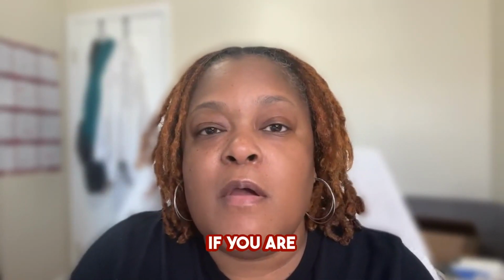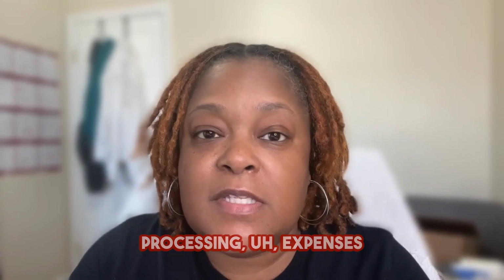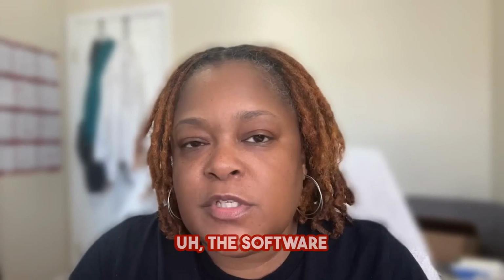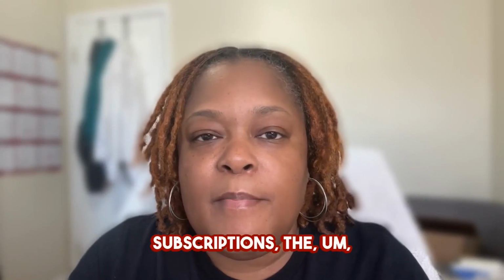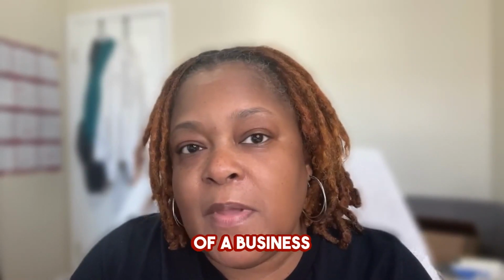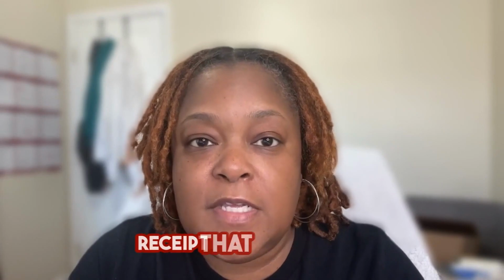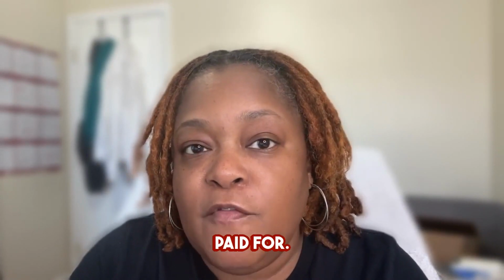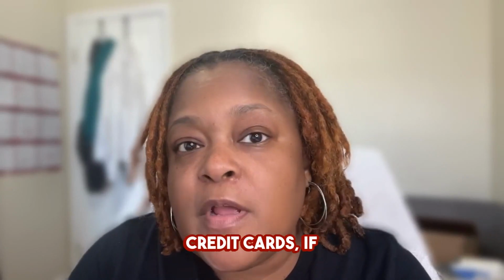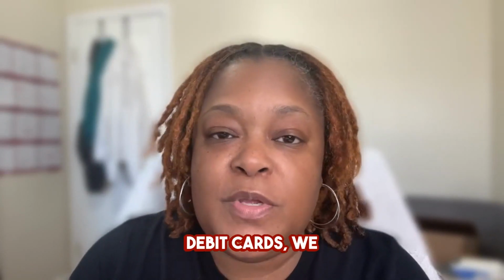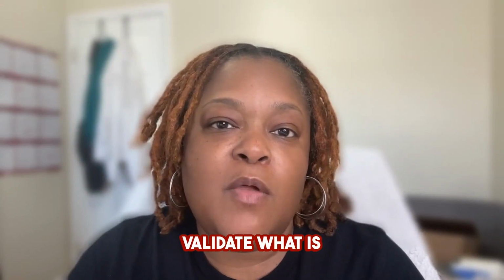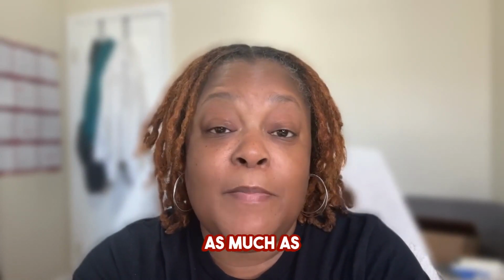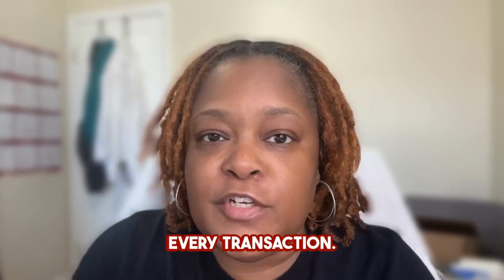If you are processing expenses that aren't necessarily vendor bills, so the software subscriptions, the automatic debits that are coming out of a business bank account, there should be some sort of receipt that accompanies that transaction so that you know what was being paid for. If we're paying for expenses on credit cards or on debit cards, we need to have the receipt to validate what is being purchased. So make sure that you gather all the receipts as much as possible for every transaction.